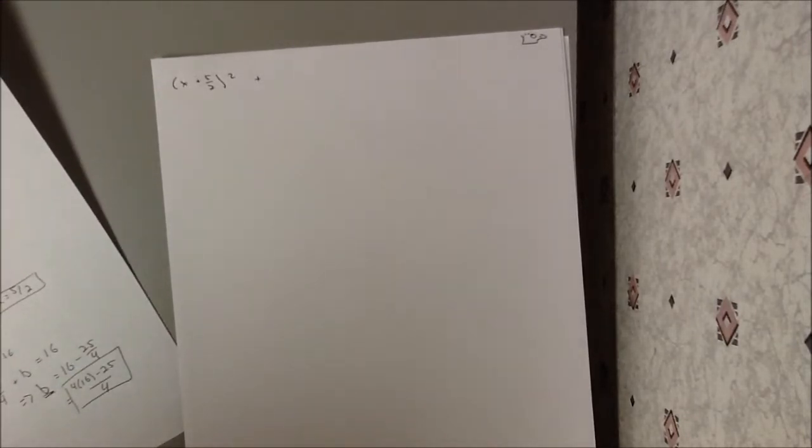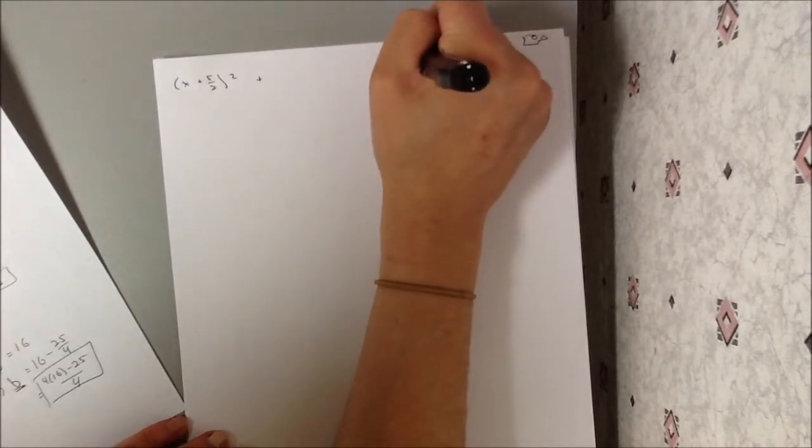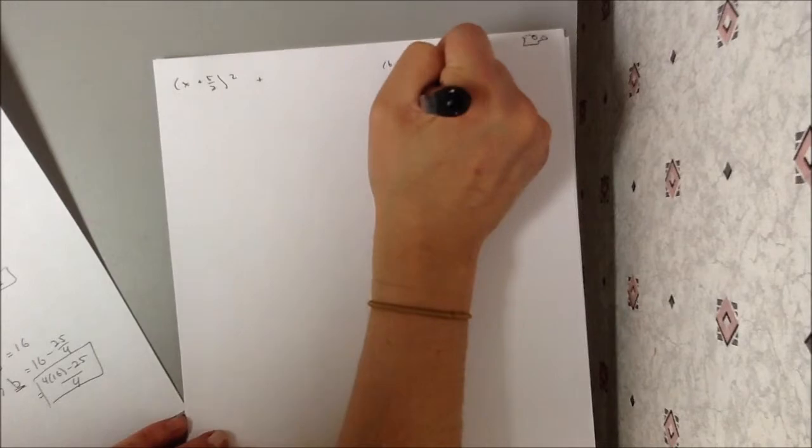I'm just going to multiply out 4 times 16 quickly, just to make the math easier. 4 times 1 is 4 plus 2 is 6, 64. And 64 minus 25 is 39, okay? So B, just as an aside, B equals 39 fourths. A equals 5 halves, okay?